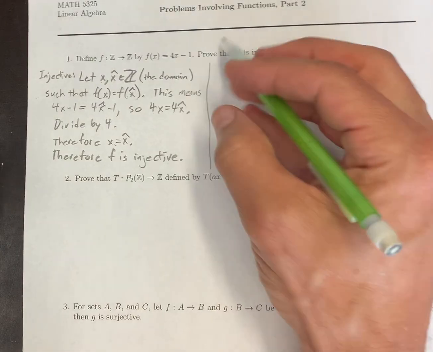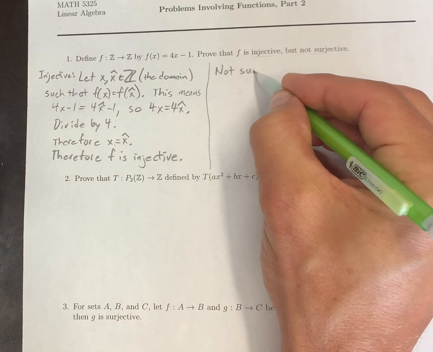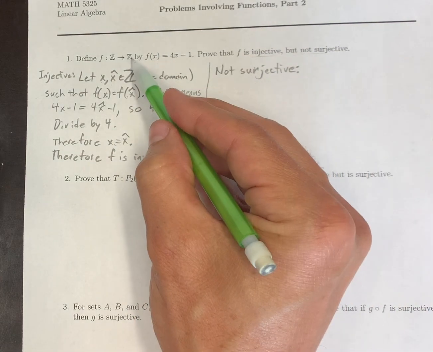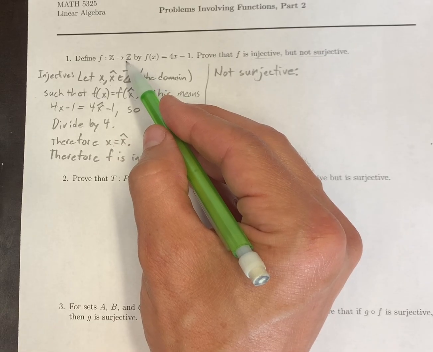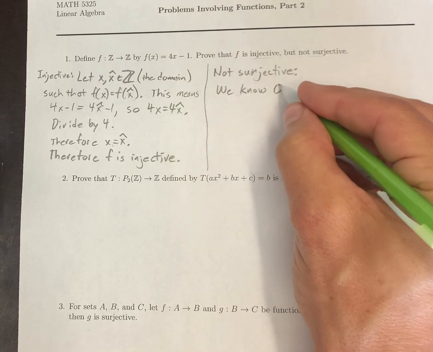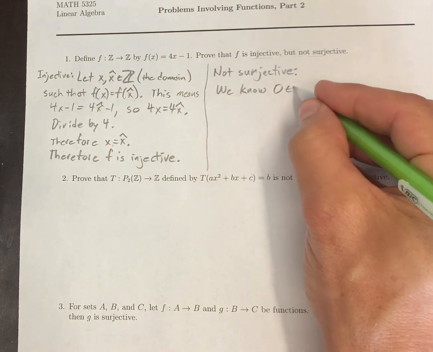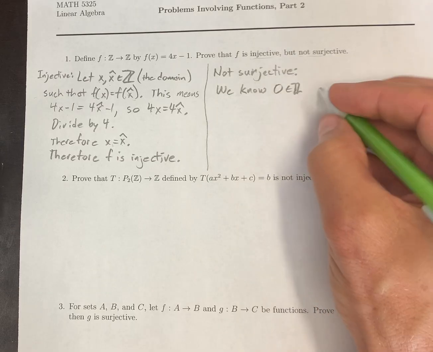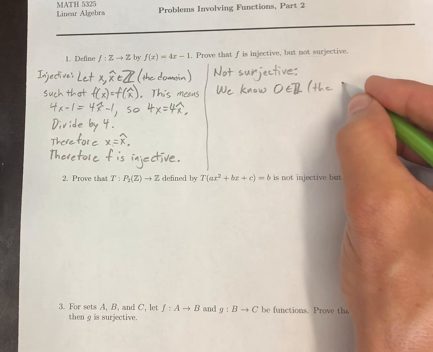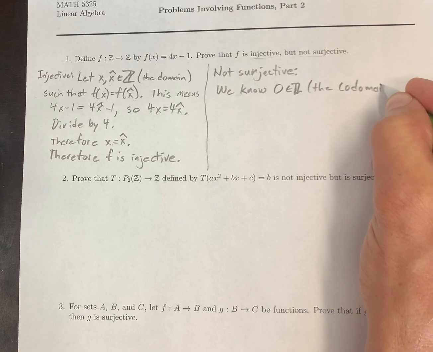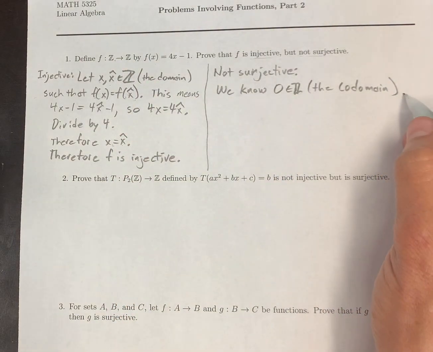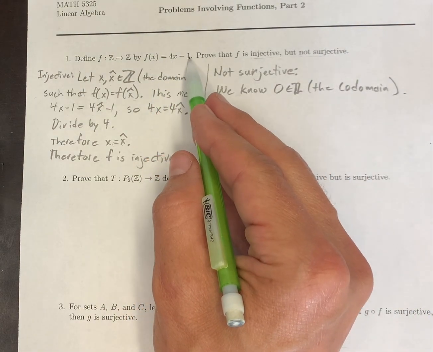How can I see that it's not surjective? Remember, surjectivity means, or being onto means that you hit every element of the codomain. However, we know 0 is in the codomain. I'll just emphasize, since there's a little bit of ambiguity, we've got the integers here and here. 0 is in the codomain, but can you see there's no integer that's going to map to it?